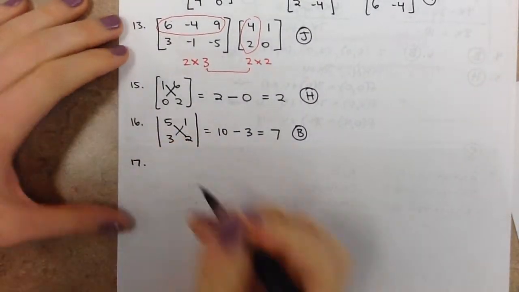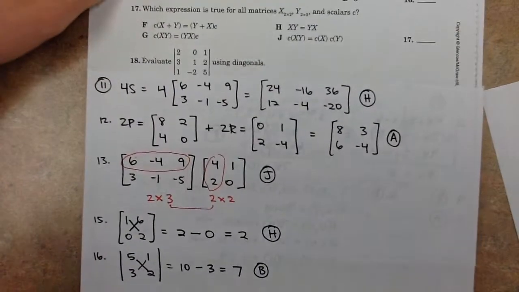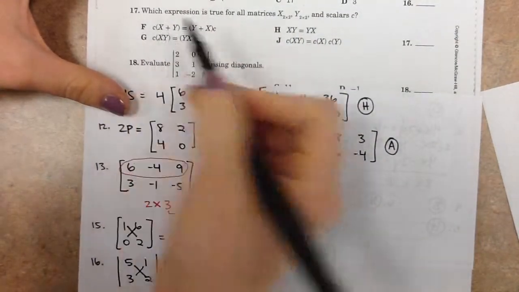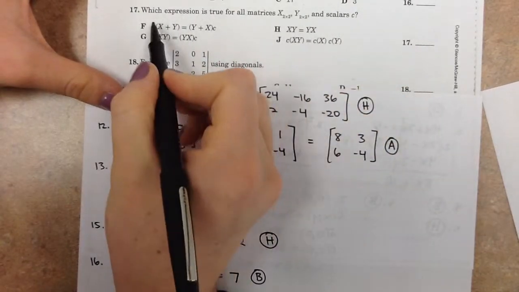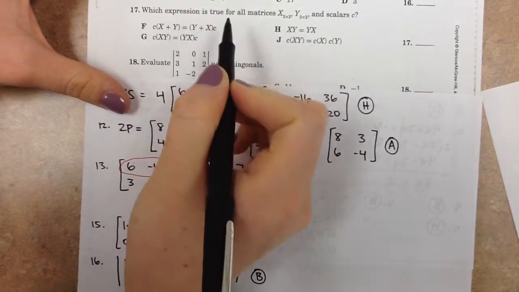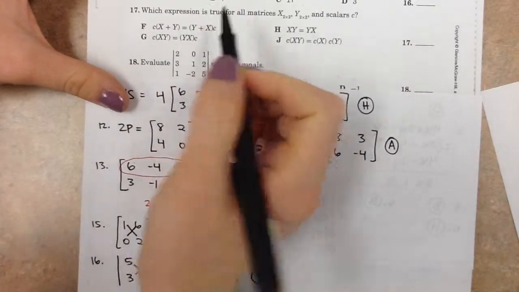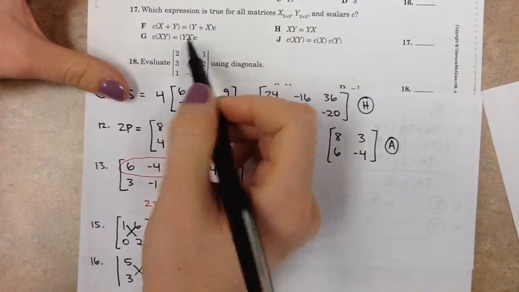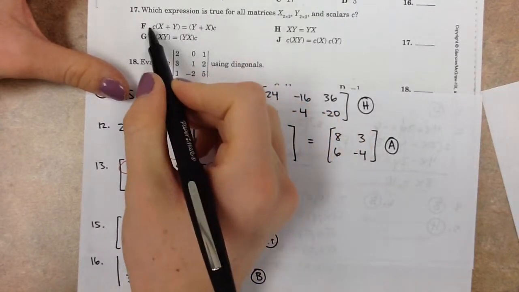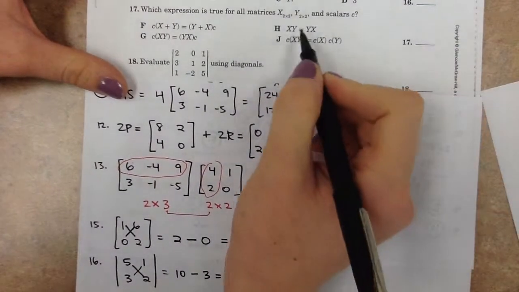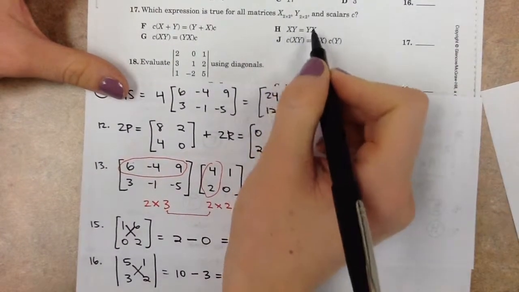Okay, number 17. So this one's a little weird. Which expression is true? So I'm going to make sure those are up on the screen. So which expression is true? This C and then x plus y is the same as y plus x times c. That actually might work, because if we're adding here, it doesn't matter what order we add them in. Addition is commutative. And then if you multiply times c on the left versus c on the right, so this one might work. This one, x times y is the same as y times x.